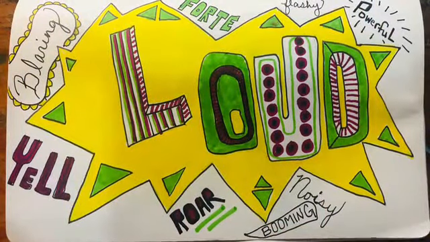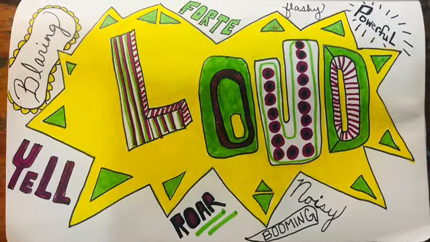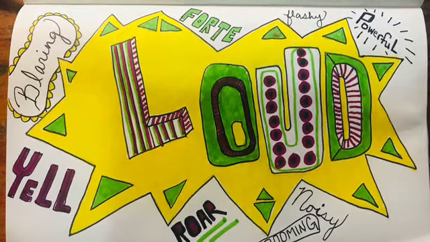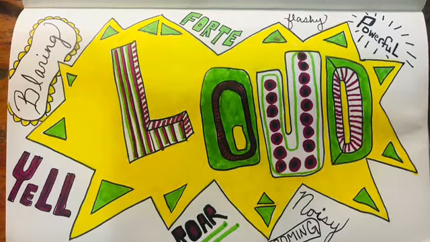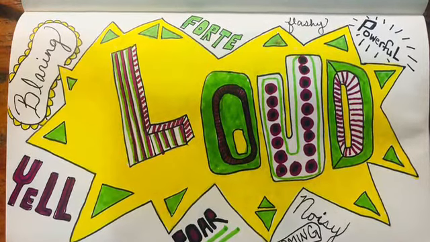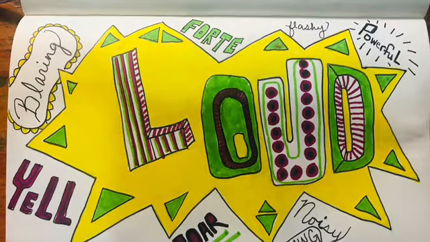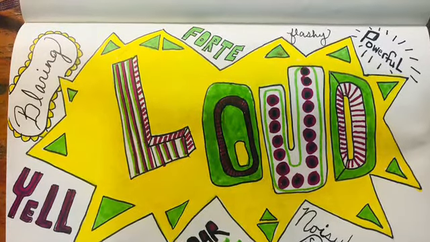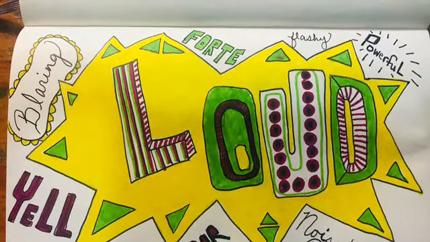Here's a different one that I made earlier. You can see I used the same block letters, but then also added some fun words that were synonyms of my big word loud and added them around. You could add that if you'd like, or just keep it the one word. However you want to design yours is great. Have fun.